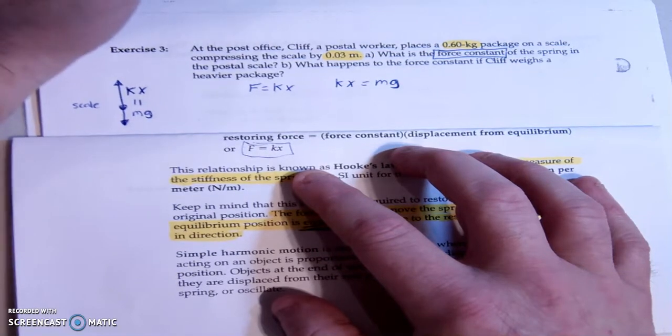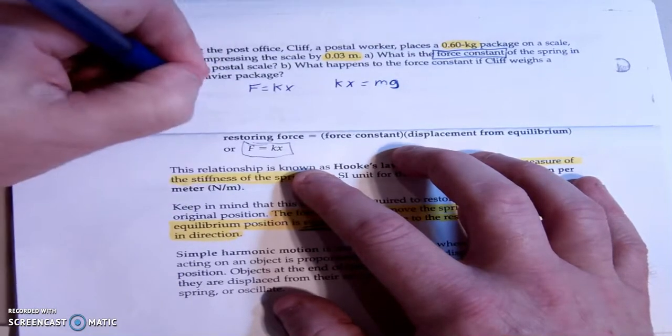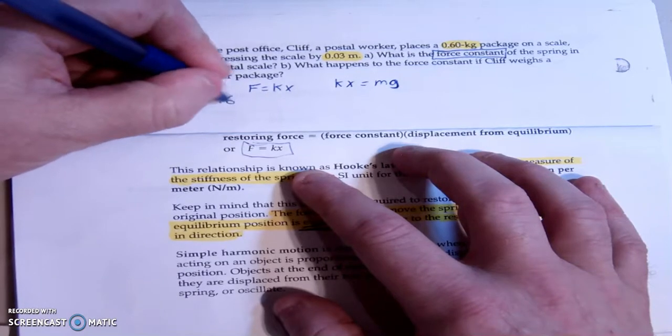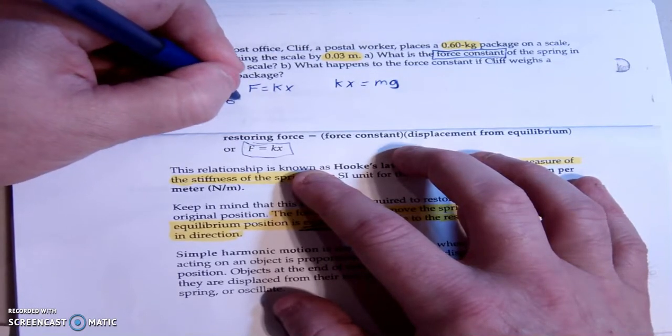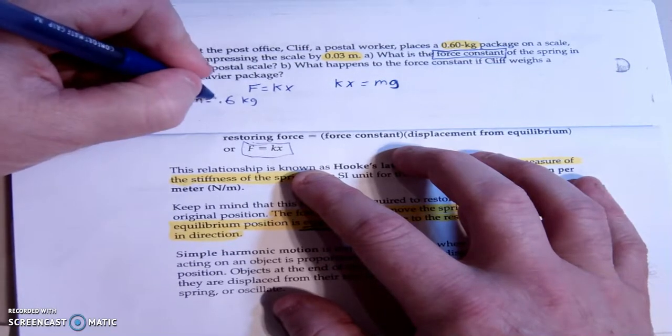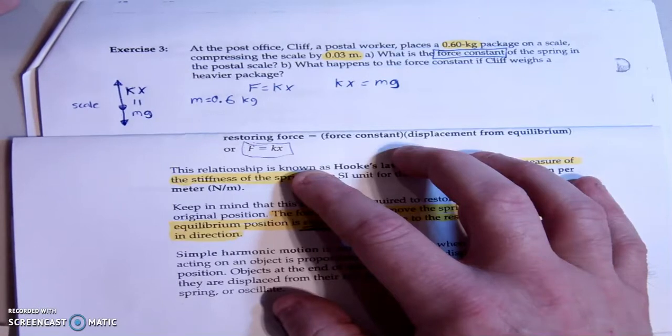Now, let's write down what we know. Our mass is 0.6 kilograms.